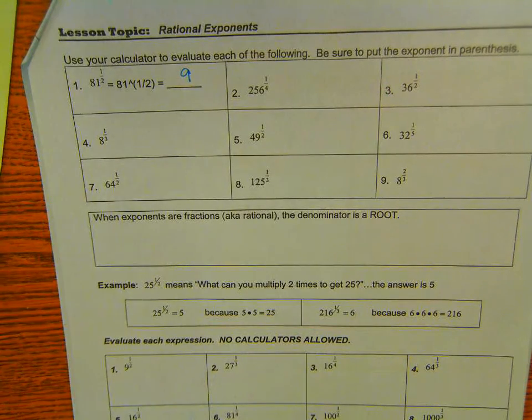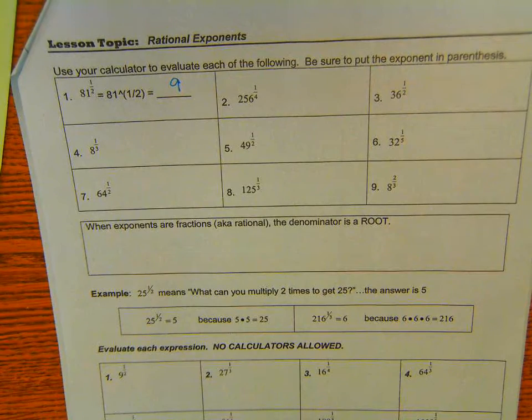All right, here we go. What did we get? 4. Okay, good, thank you, Chloe. Make sure that you got that when you typed in your calculator, so that you are verifying you know how to use your calculator to find a root.